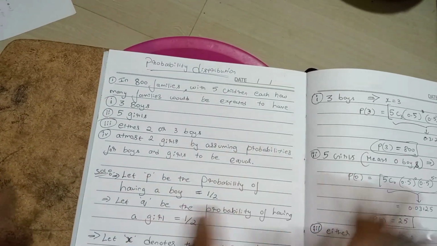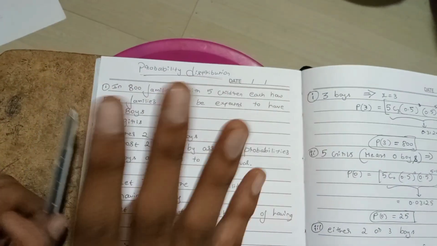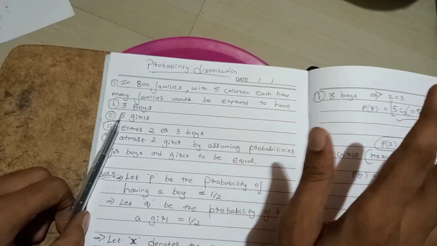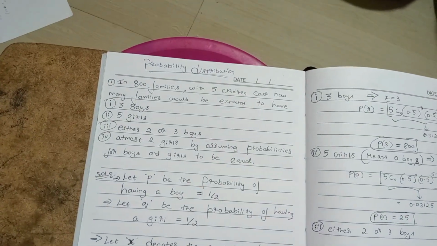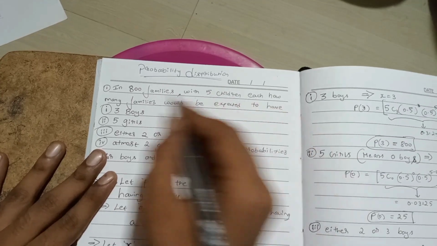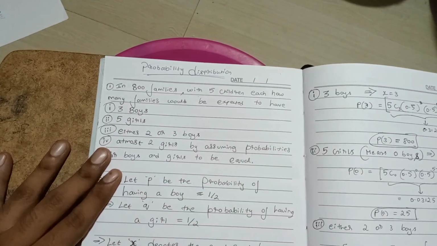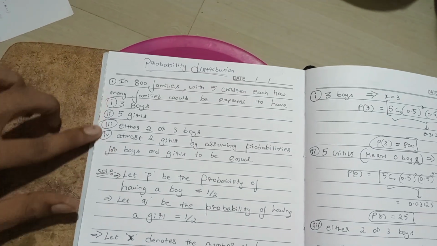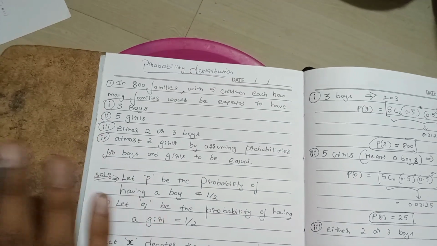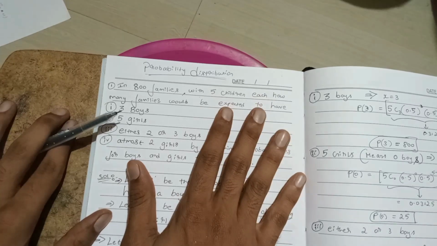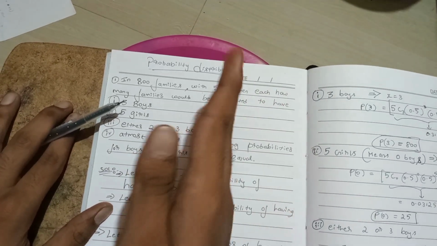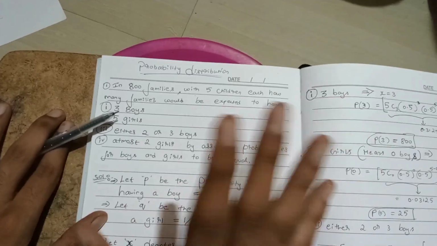In total each family has five children. How many families would be expected to have? These are the 4 conditions they have given.